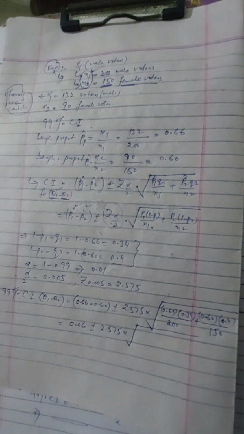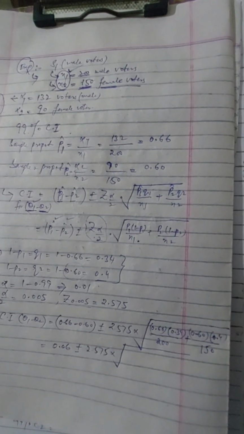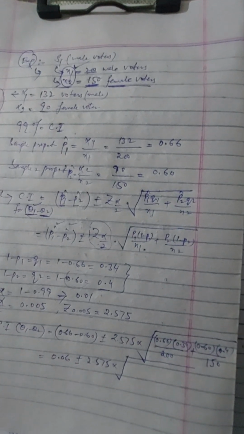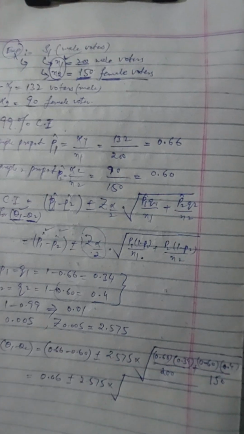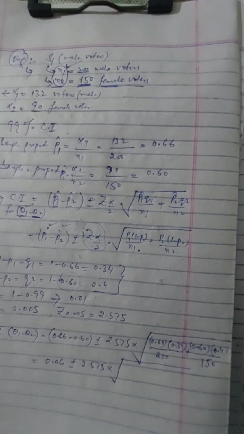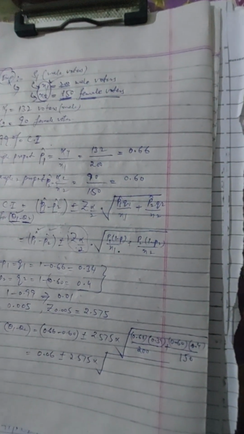Let me calculate the numerator: 0.66 multiplied by 0.34 gives us 0.2244.